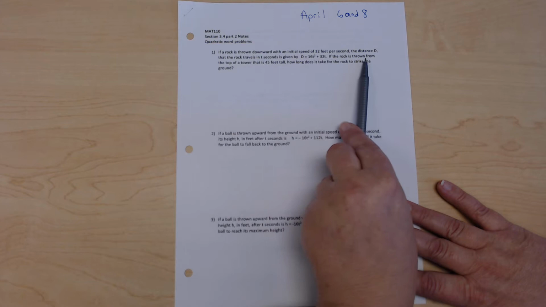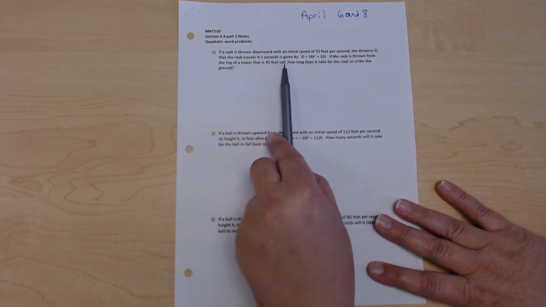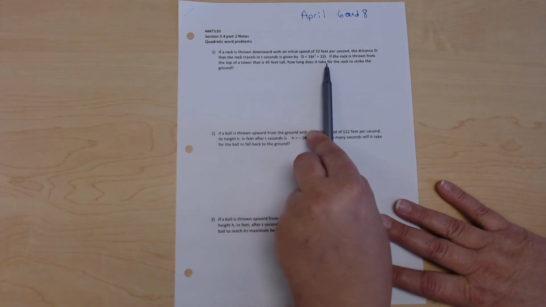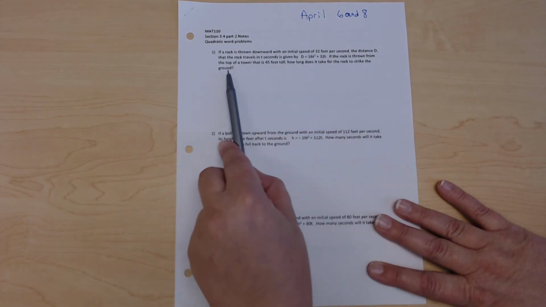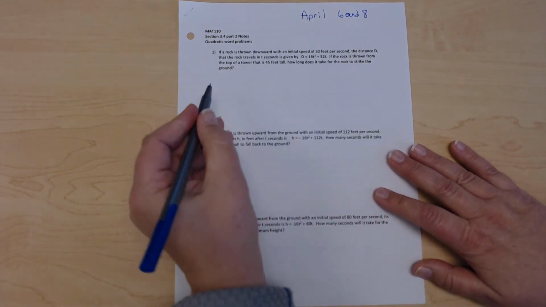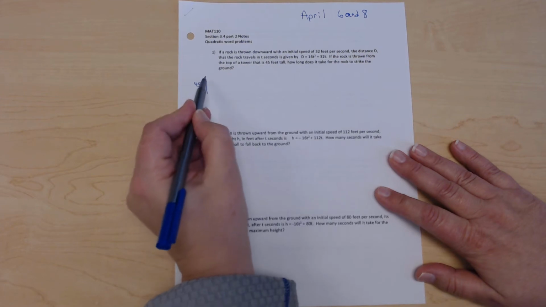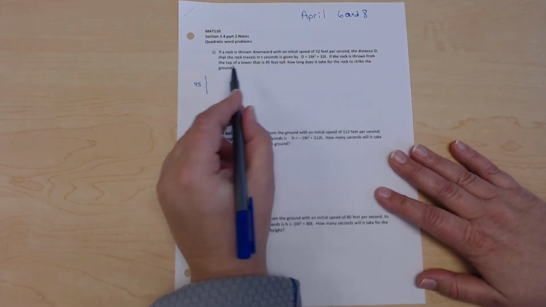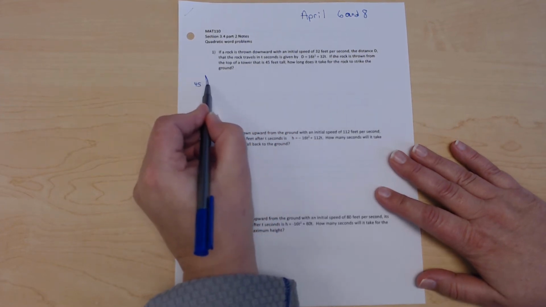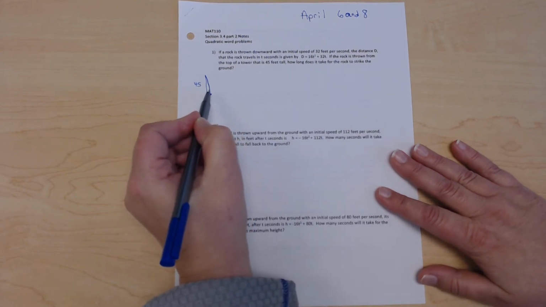If the rock is thrown from the top of a tower that is 45 feet tall, how long does it take for the rock to strike the ground? So we've got this tower that's 45 feet tall, the rock is thrown downward, and then we want to know when it hits the ground.